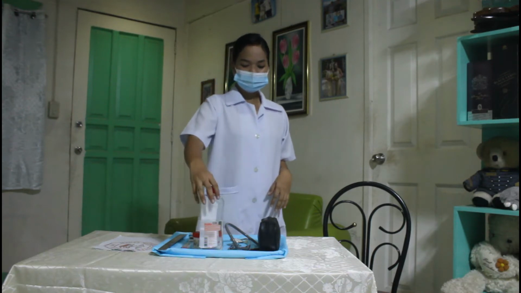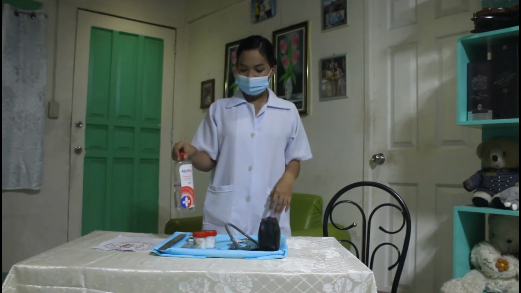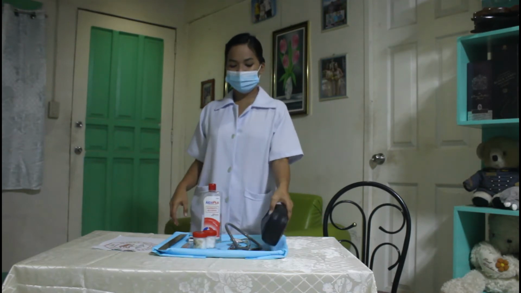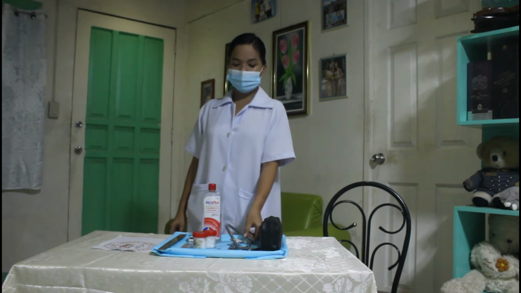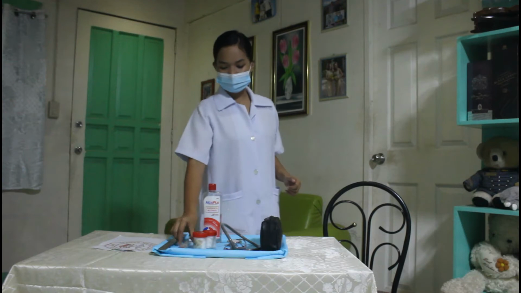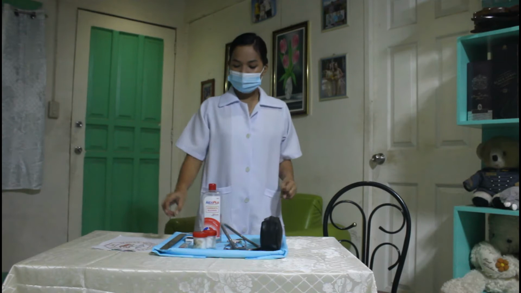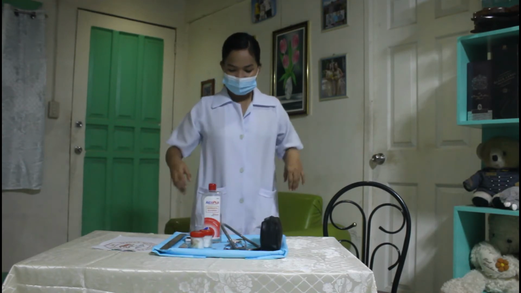So these are the materials needed for taking vital signs. I have here an alcohol for hand hygiene. I have a sphygmomanometer, my stethoscope, a digital thermometer, a ruler, a pulse oximeter. I have here a cotton soaked in alcohol. Then also I have here my pocket notebook.